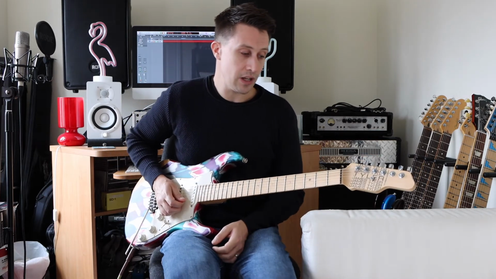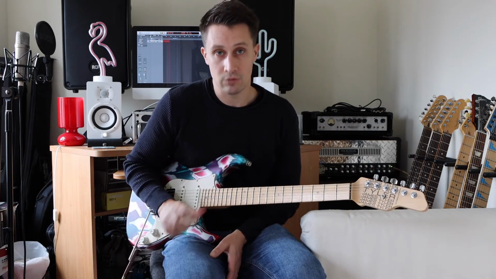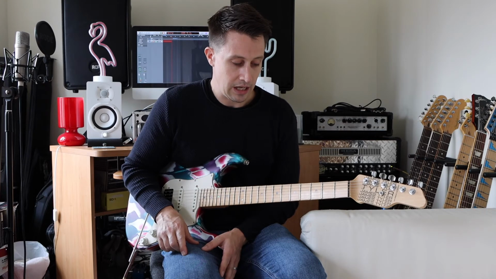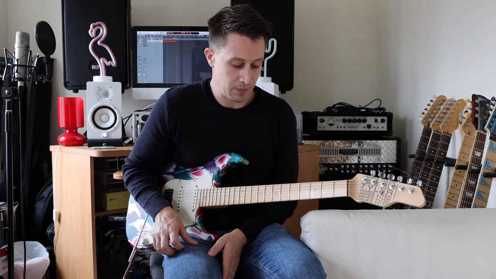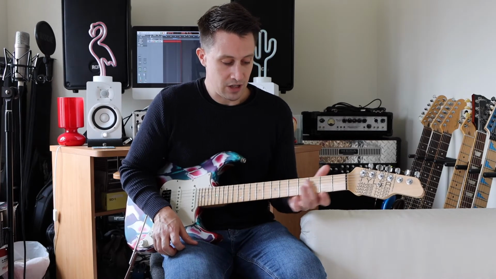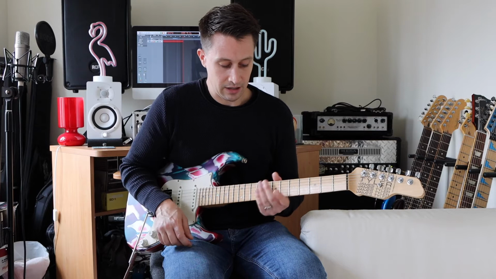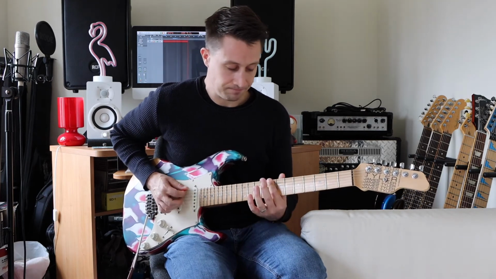So a great thing to do is jot these numbers down on a piece of paper, and then use that to remind you until you've got it in your memory, and it should become quite easy from there. So what we'll do is we'll just start to play through this one string after the other and then come back down, and this will help us memorise where all the C's are.